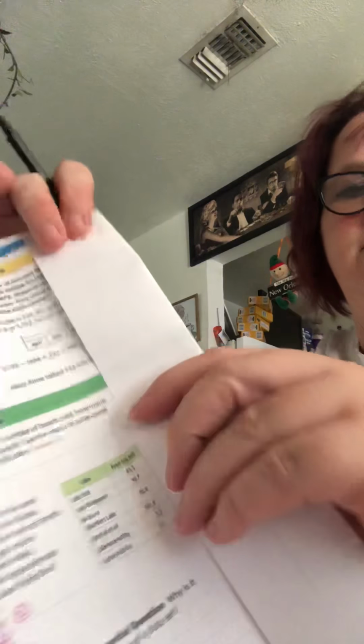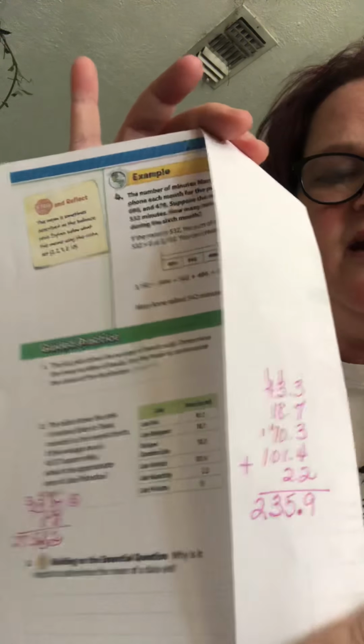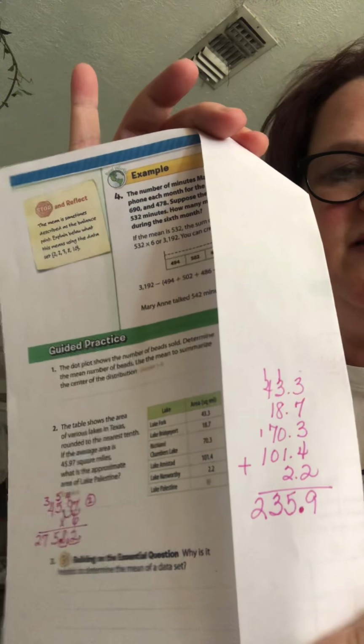I got 7 plus 3 is 10, plus 7 is 17, plus 2 is 19. I'm going to carry my 1. I got 8 plus 3 is 11, plus 1 is 12, plus 1 is 13, plus 2 is 15, carry a 1. I've got 7, 8, 9, plus 4 is 13, carry my 1. I've got 2, and then my decimal goes right here. So all I did was add all the areas of the lakes.